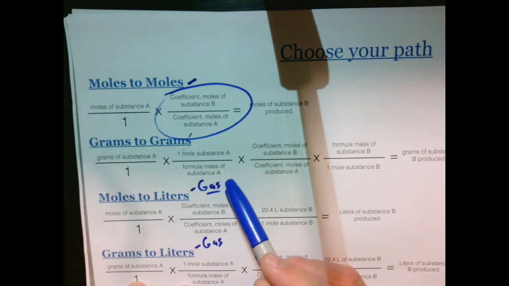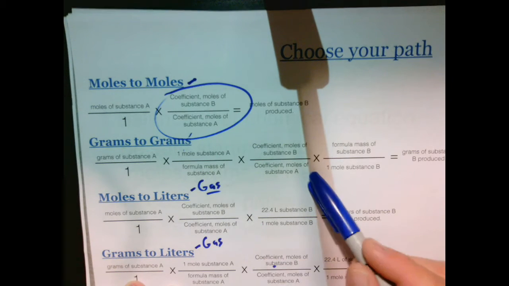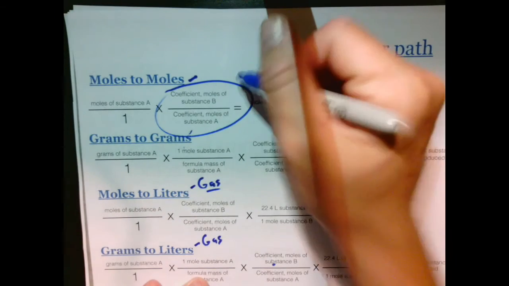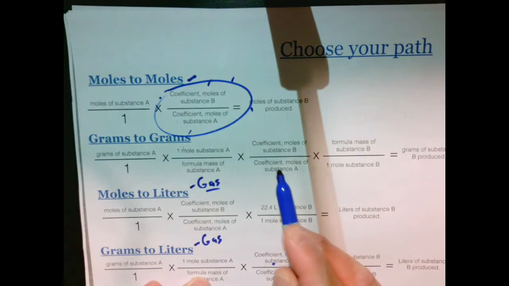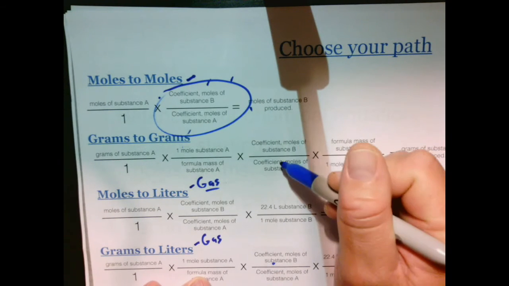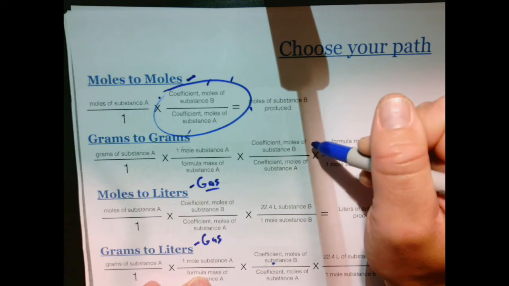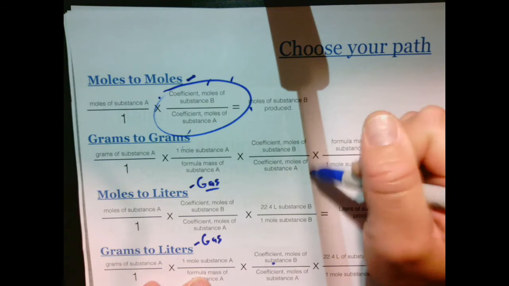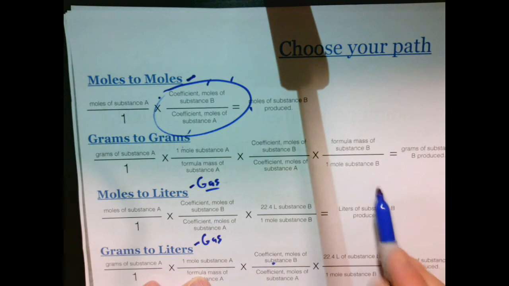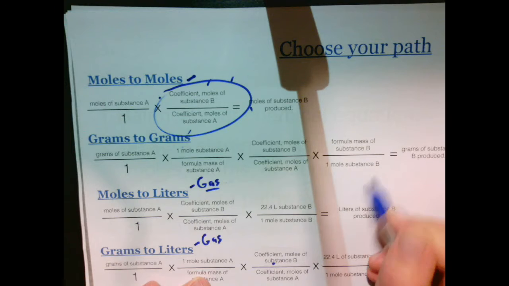In the denominator, you put the formula mass. And again, the formula mass, you add up the average atomic mass of all the atoms in the formula, okay? In this next step then, this is much like this fraction from yesterday in the mole-to-mole problems, okay? In the denominator, you put the coefficient for substance A from the balanced equation. And in the numerator, you put the coefficient for substance B from the balanced equation, okay? And then your final fraction, in the denominator, it's literally 1 mole of substance B.